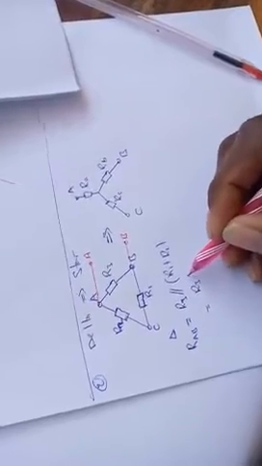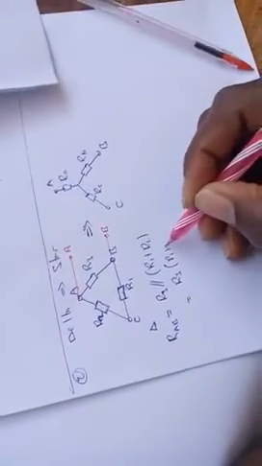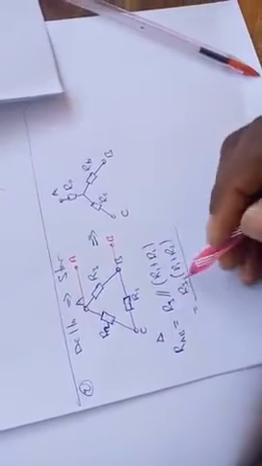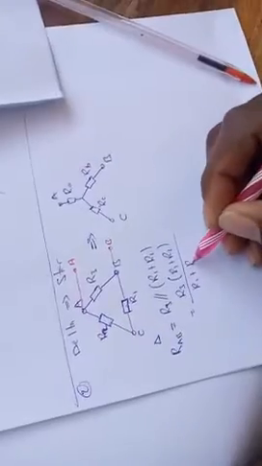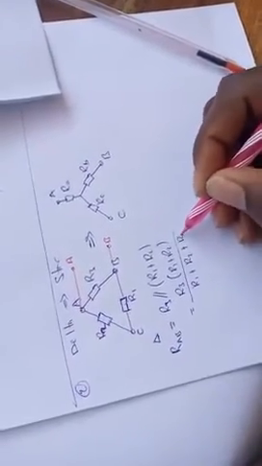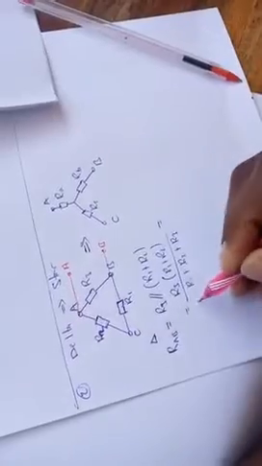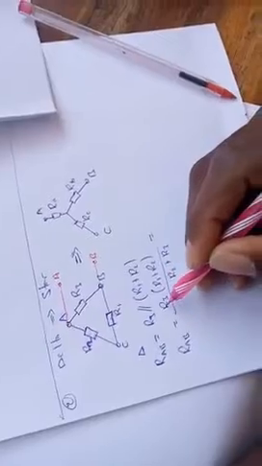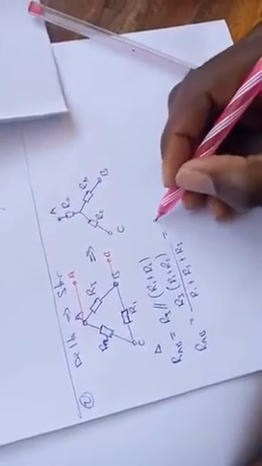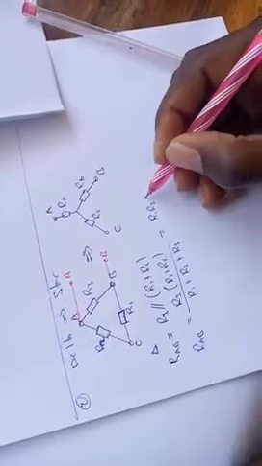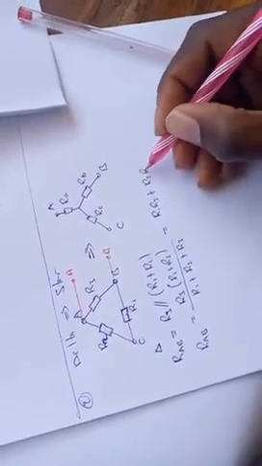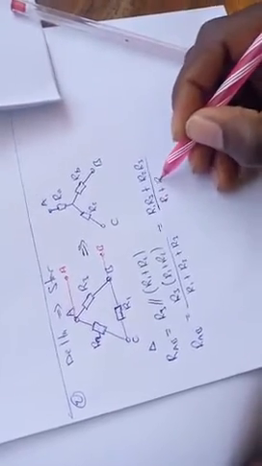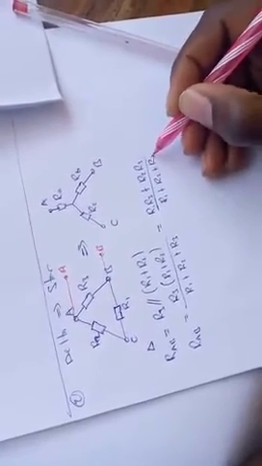I multiply R3 by R1 plus R2, then over the total resistance. So if I expand, RAB will be R1R3 plus R2R3 over R1 plus R2 plus R3.